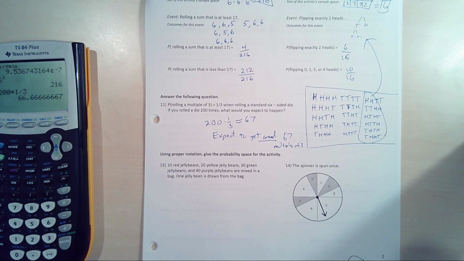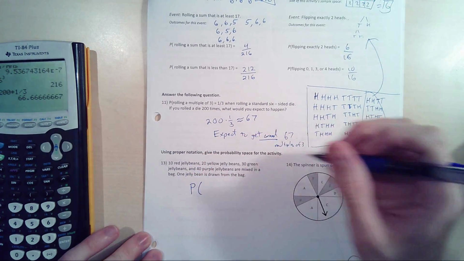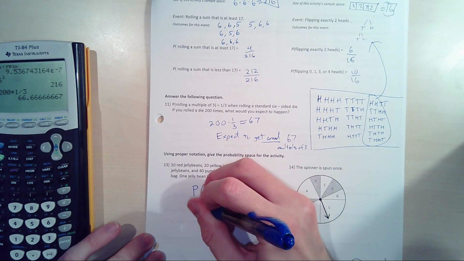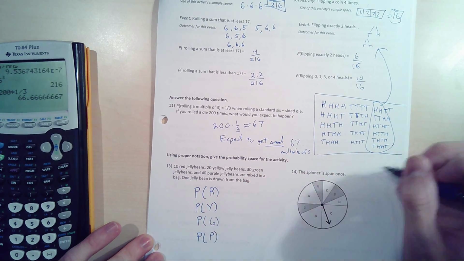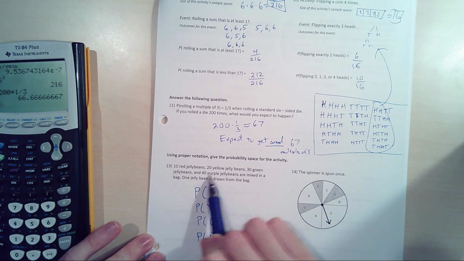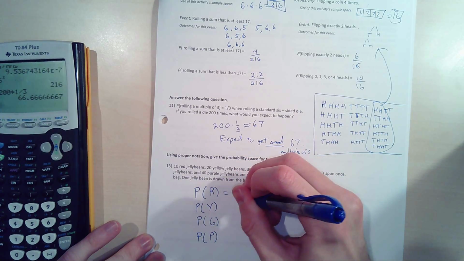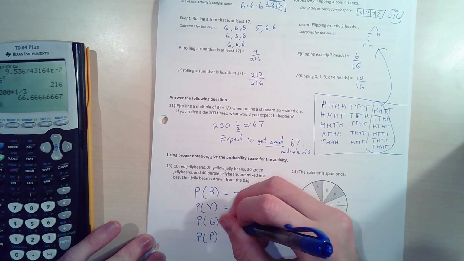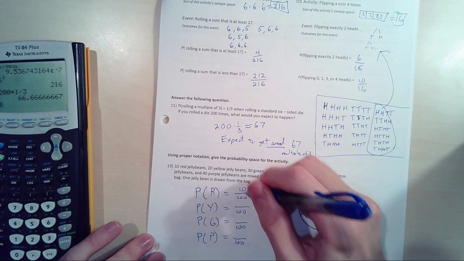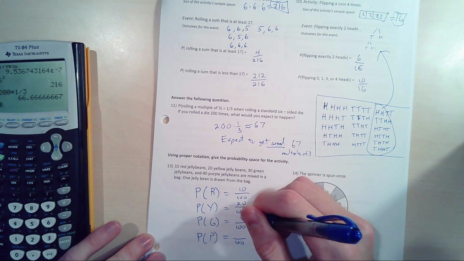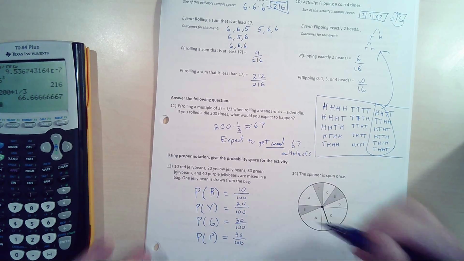Easy enough. Using proper notation, give the probability space. The probability space is the probability of every single thing that can happen along with what could actually occur. So we're going to write P of the different possibilities: P of red jelly beans, P of yellow jelly beans, P of green jelly beans, P of purple jelly beans, and there are 10 and 20 and 30 and 40 all mixed in a bag. So all of these have a division by 100 as their probability, because those 4 numbers add up to 100. There are 10 red ones, 20 yellow ones, 30 green ones, and 40 purple ones. That is like the easiest question ever.